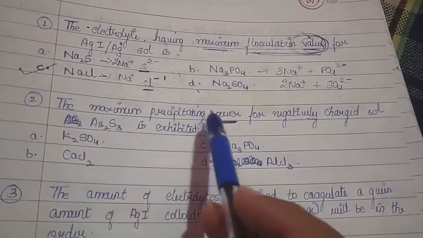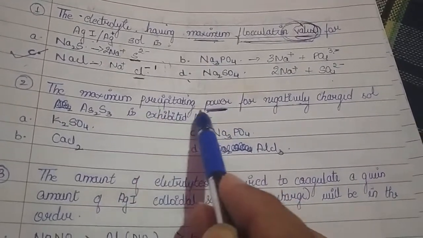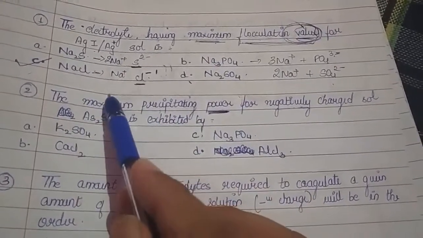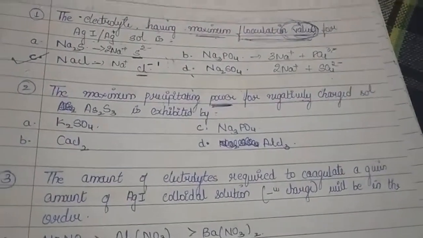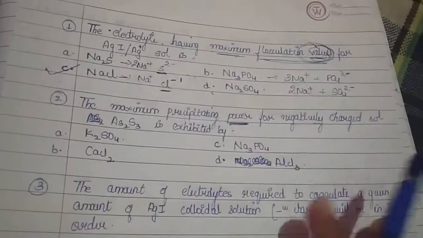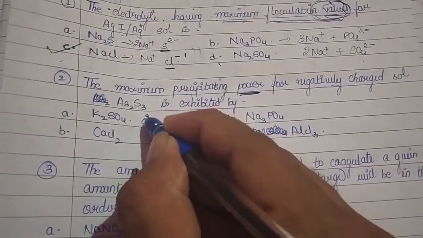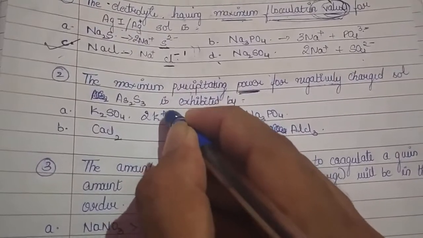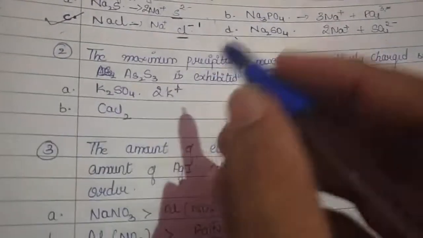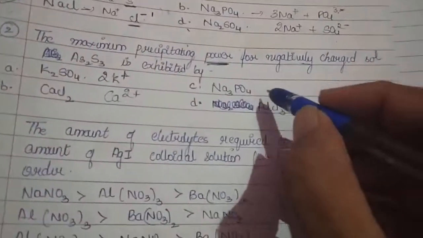Coming with respect to what they have given, the maximum precipitating power. Precipitating power should be maximum, so the higher should be the valence of your positively charged electrolyte. So here you will be getting what? 2 times K plus. Whereas in CaCl2, here you are having Ca2 plus.